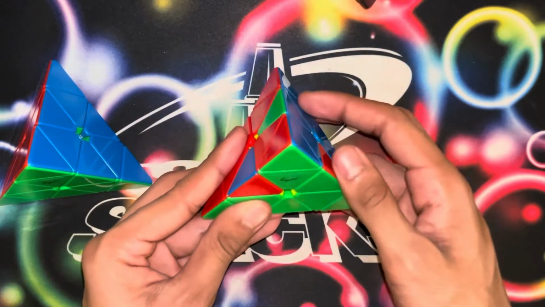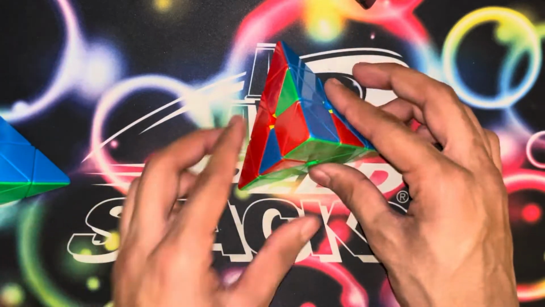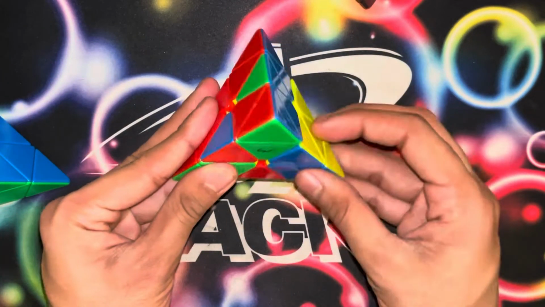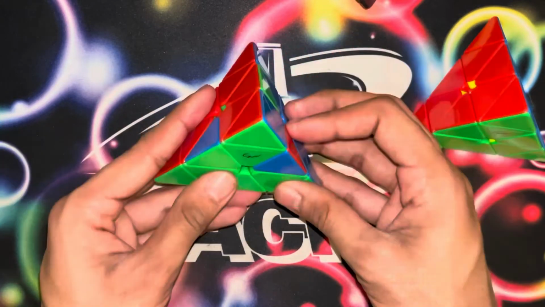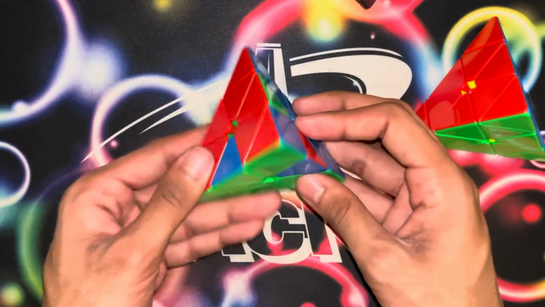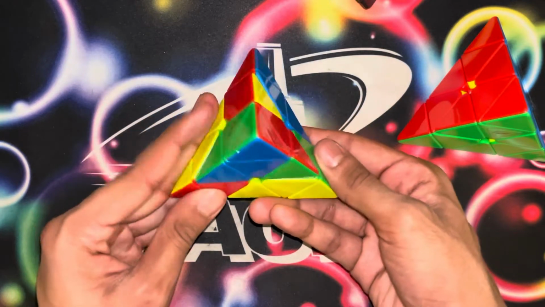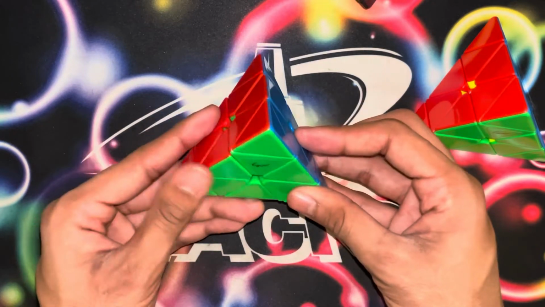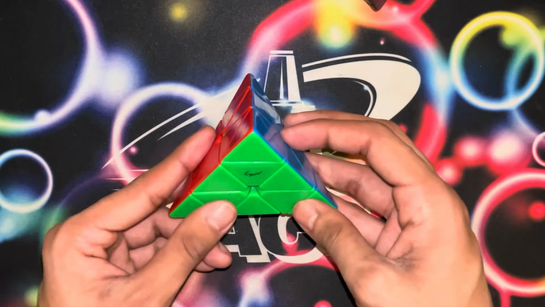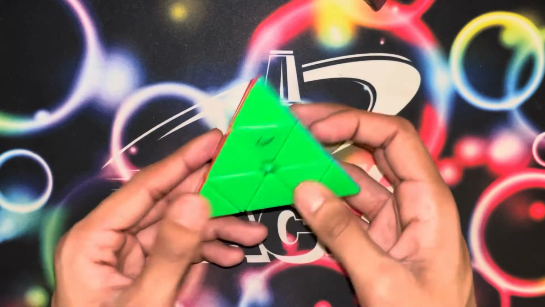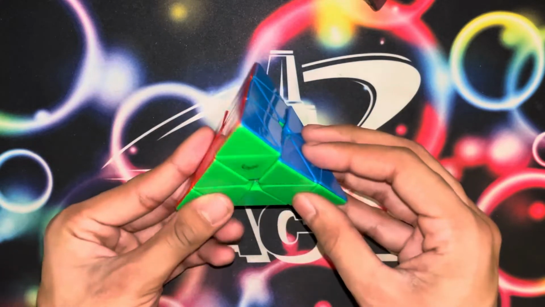And for these cases, you can also do them like this. For this one, you can do R prime, L prime, U prime, L, U, R. And for this case, you can do L, R, U, R prime, U prime, L prime. So you may be wondering why you would ever do these alternate algorithms when it is often faster to even just rotate and do a sledge.